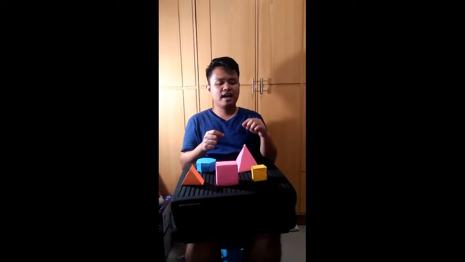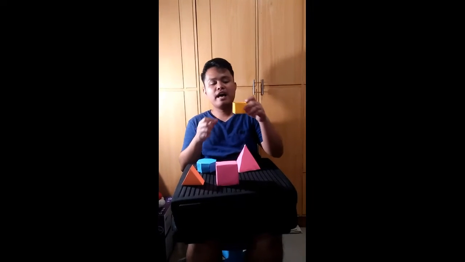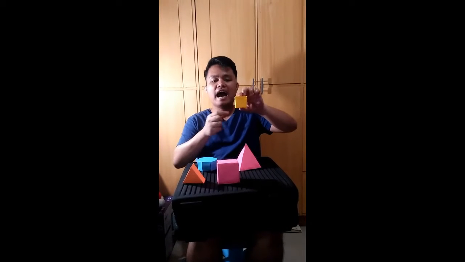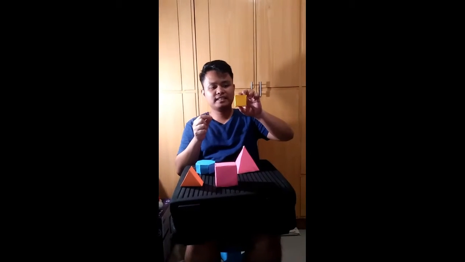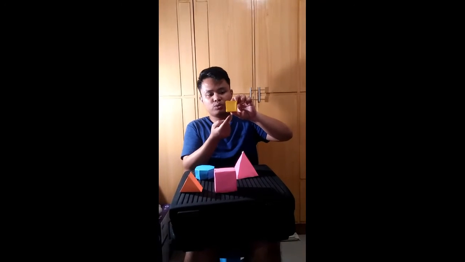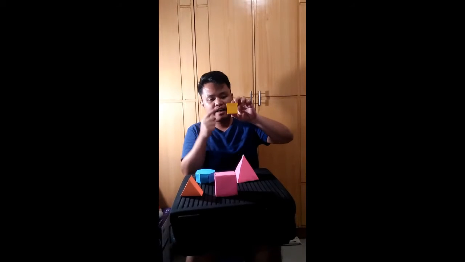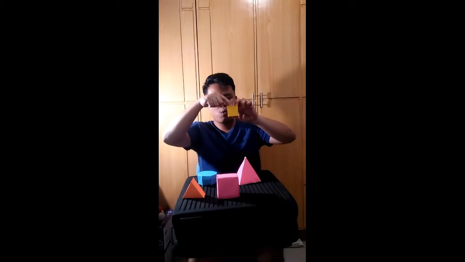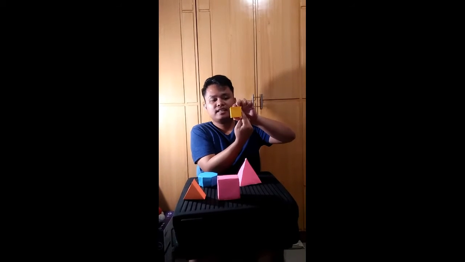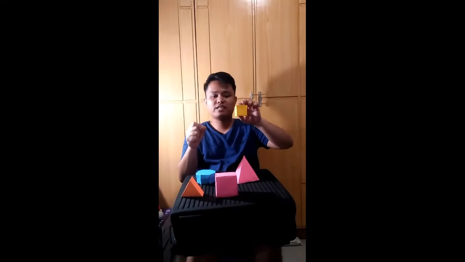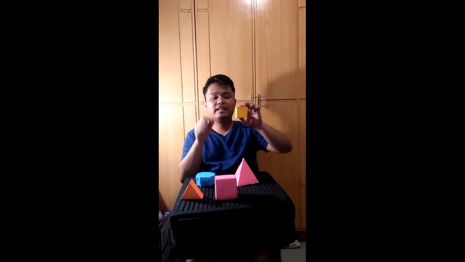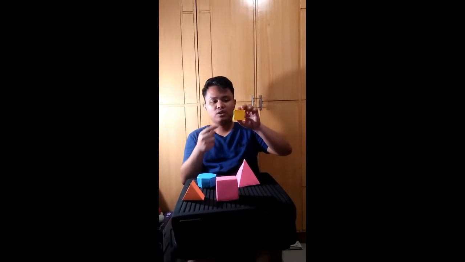So first, I would like to introduce you to the cube. This is the cube. A cube has six faces. One, two, three, four, five, and six. The cube has its six faces. And also the cube has 12 edges.